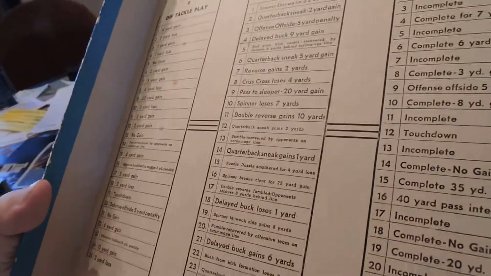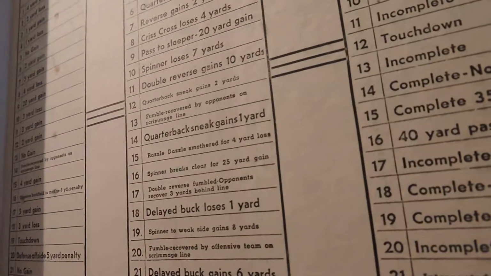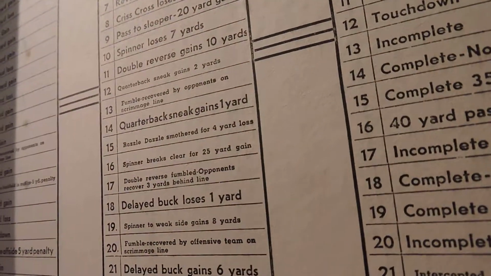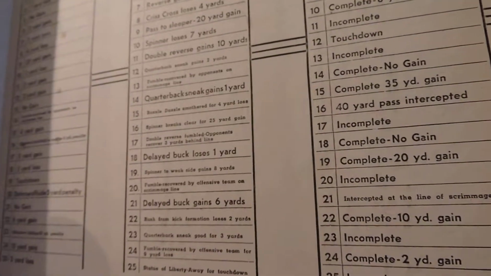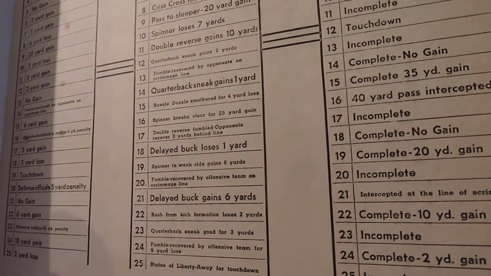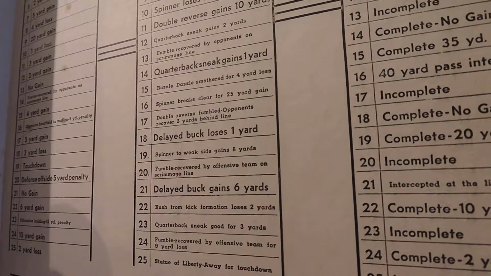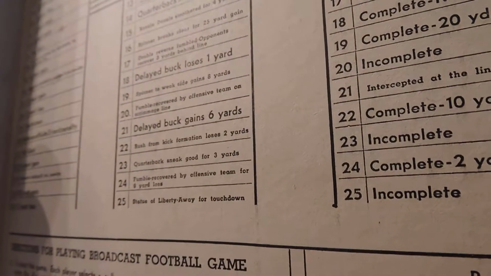So this other game had razzle dazzle, so that must have been a name of a play. Double reverse fumble. Delayed buck. It's similar to a draw play. In fact, it's identical. I do not know what a spinner is. Statue of Liberty away for touchdown.